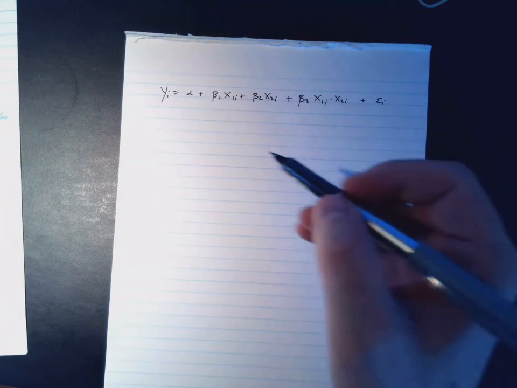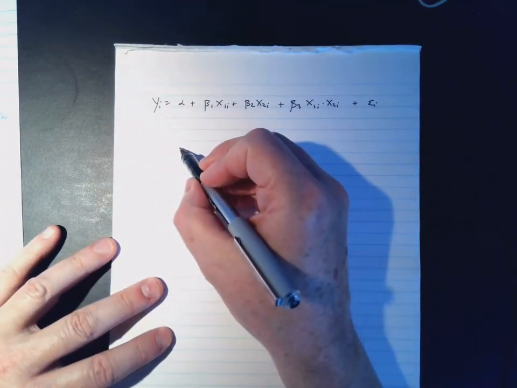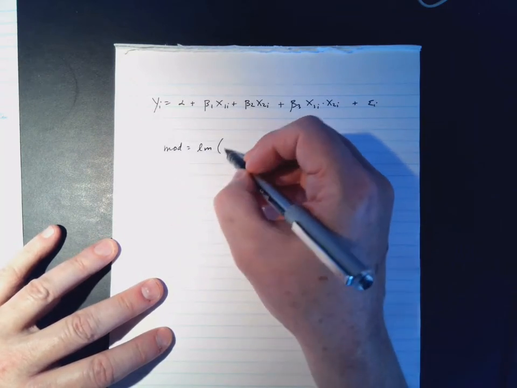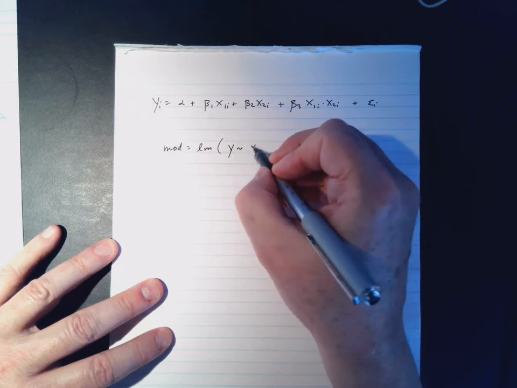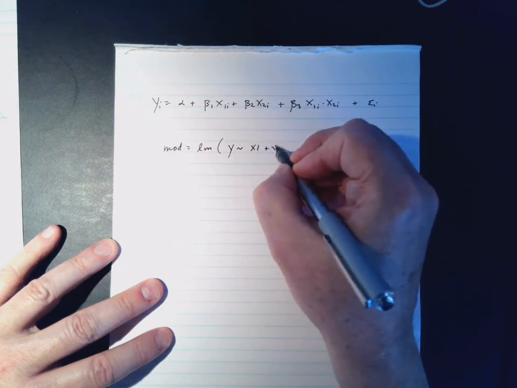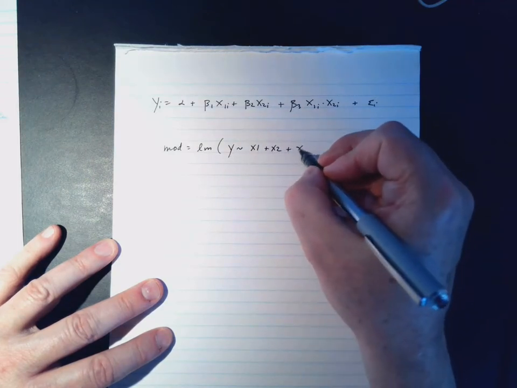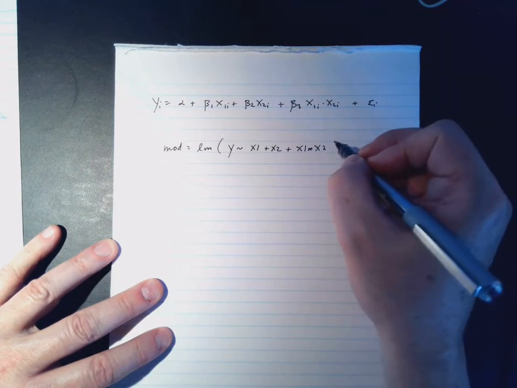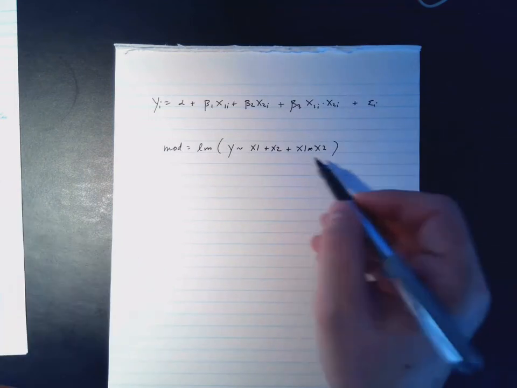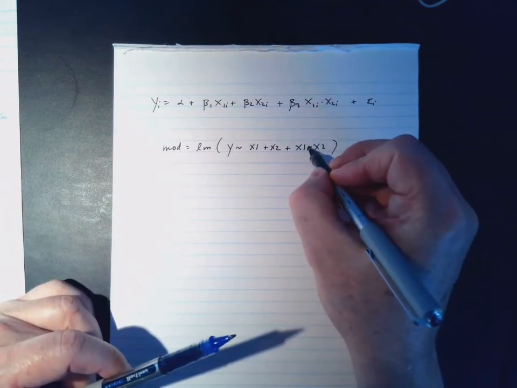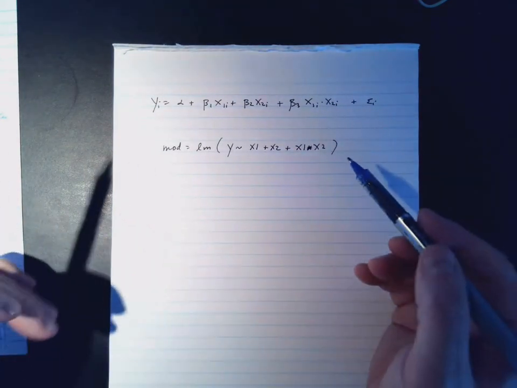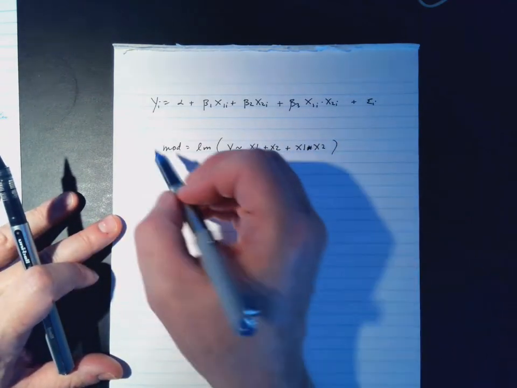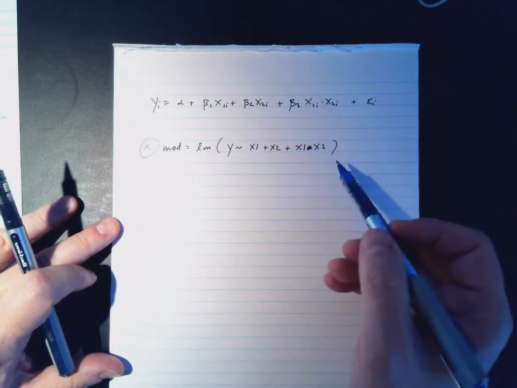Okay, you can't, you wouldn't be able to write an R command lm y x1 plus x2 plus x1 times x2. That's not going to work. R won't let you. That's an asterisk there, the star. You know how you do multiplication in R using the star, the asterisk. So you can't do that.